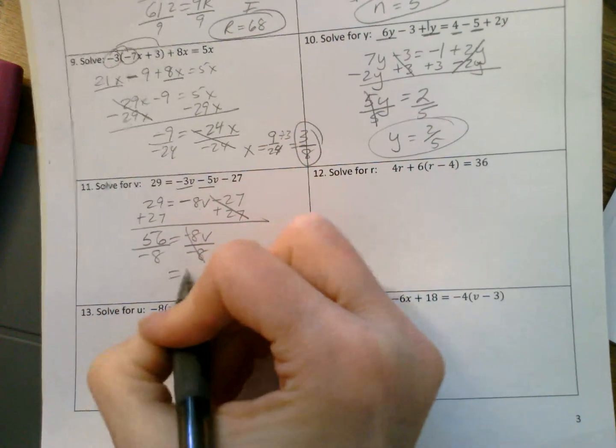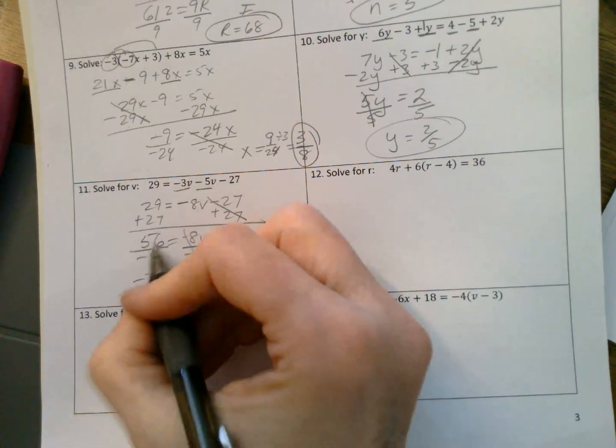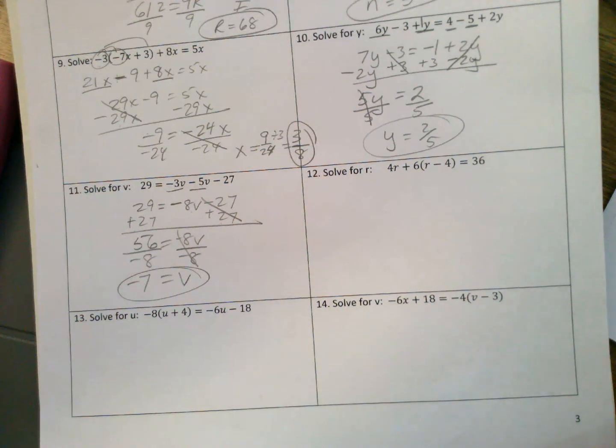Divide by whatever's in front of the variable. Positive divided by negative is a negative. Use your calculator if you need to. So -7.